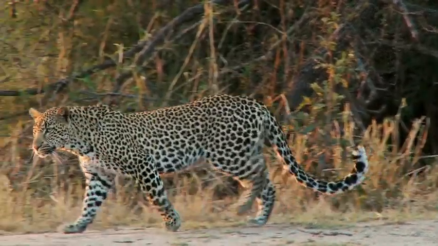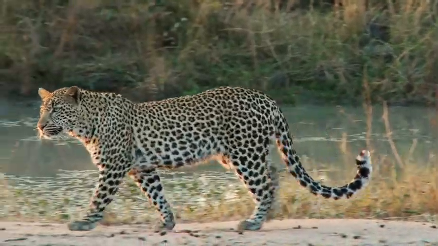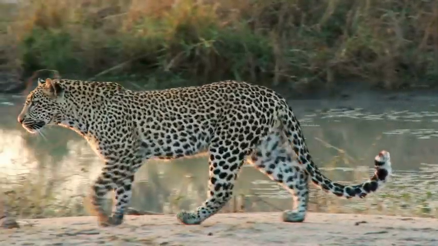This wild and majestic jaguar is on the hunt for the mole.